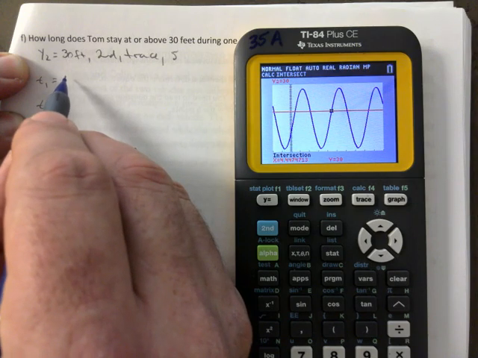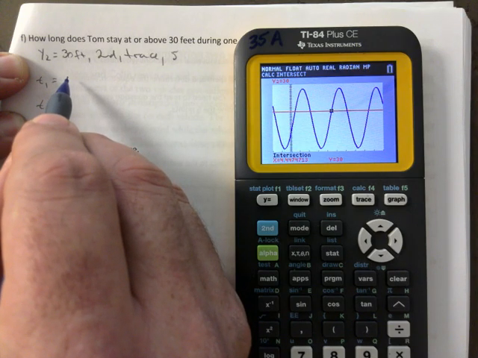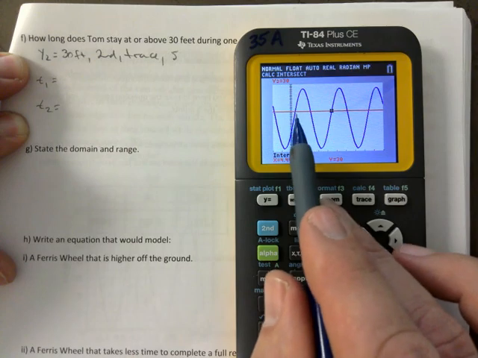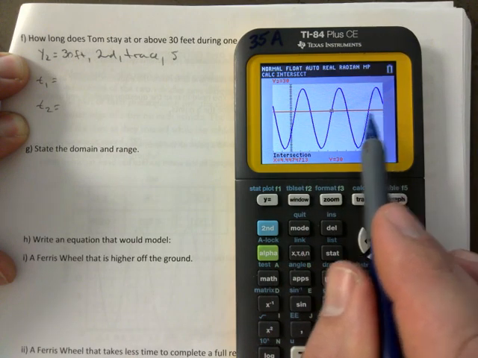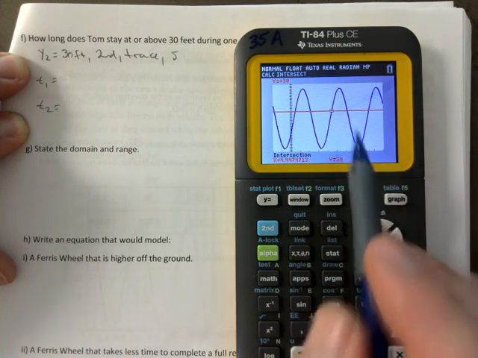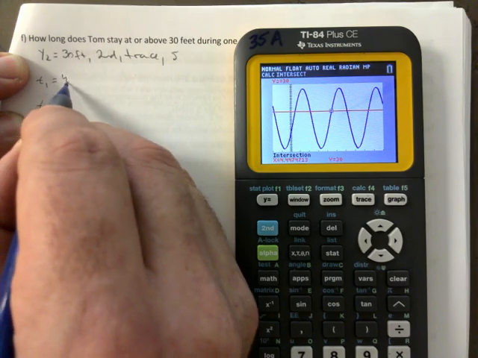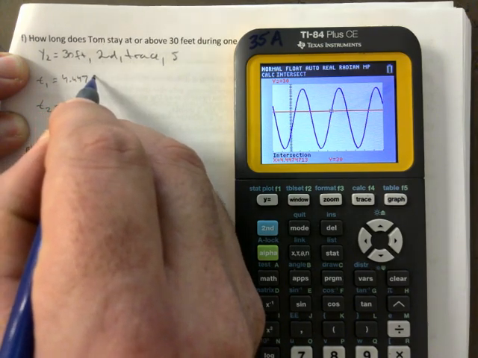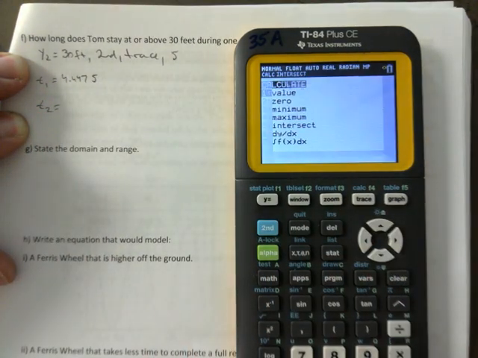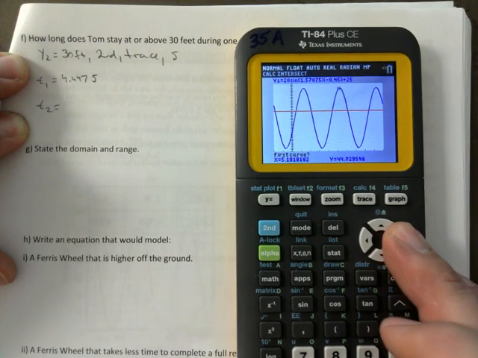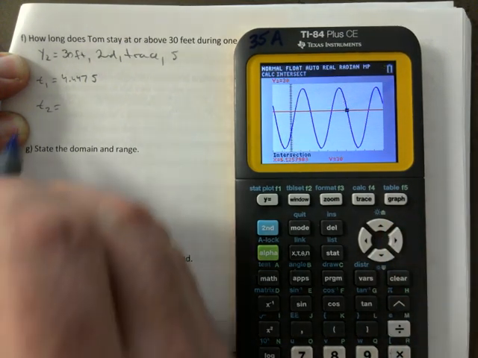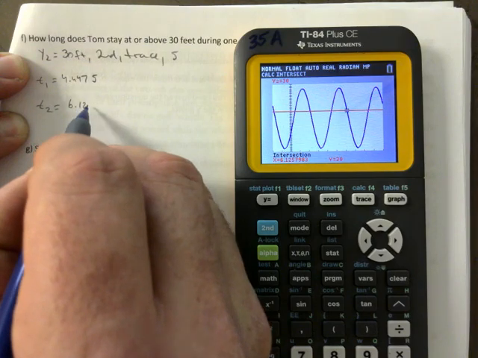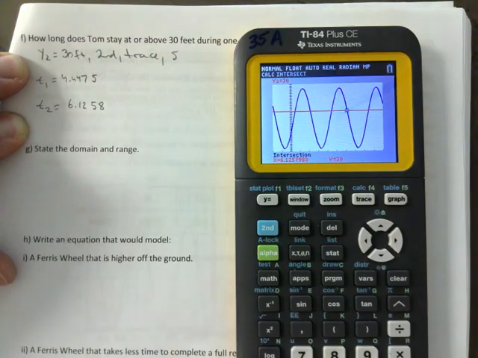It really wouldn't matter which wave you pick. If you pick this one or this one out here, the difference will be the same because of symmetry, right? So that's 4.4475. Gonna find the other side. 6.1258.